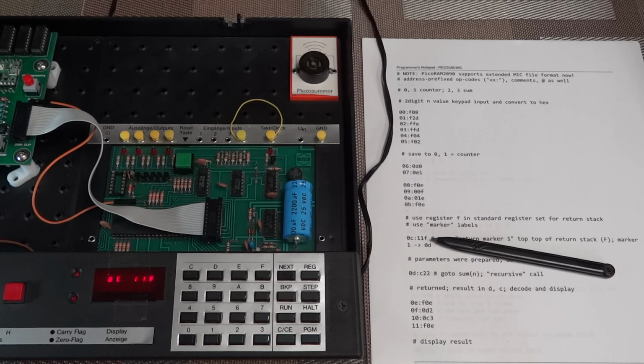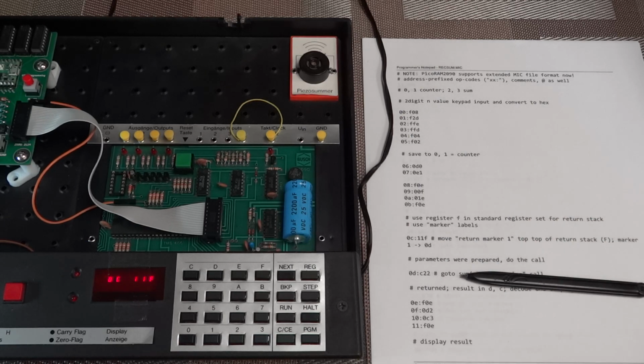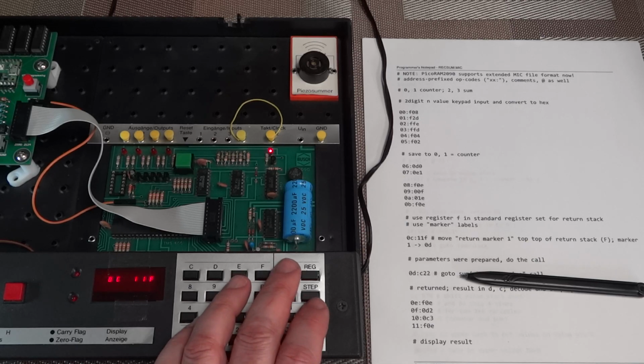So I'm setting aside a label 1 here, and I'm writing 1 into register F, which is now the top of the return stack. And what 1 means is go to a certain address, which I'll show you in a second. So this is what the branch blocks will have to do. If 1 is on top of the return stack, then it means go to a certain address.